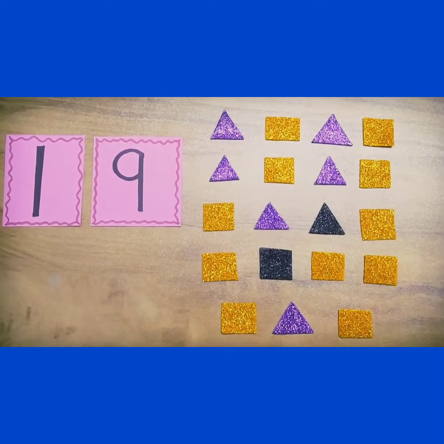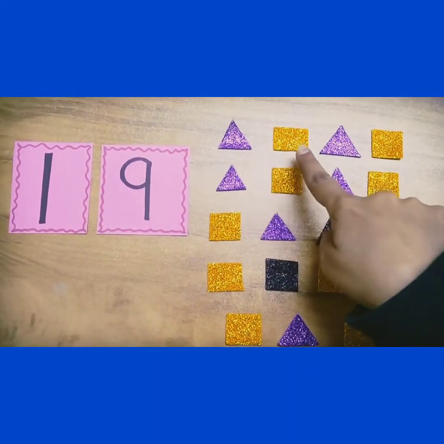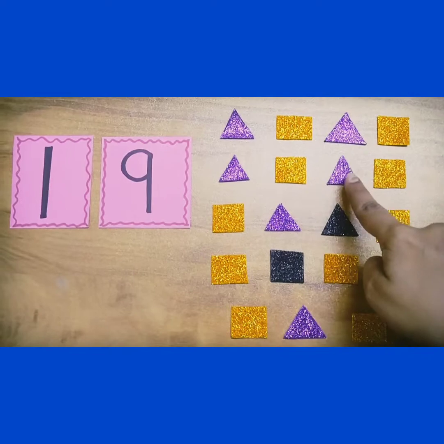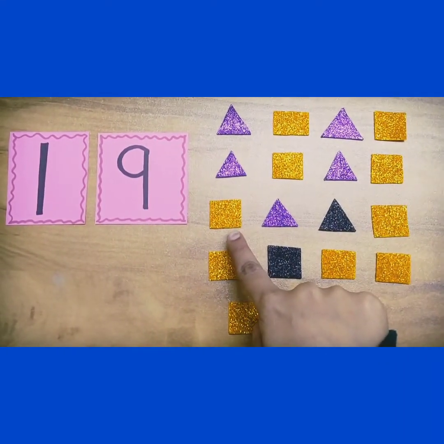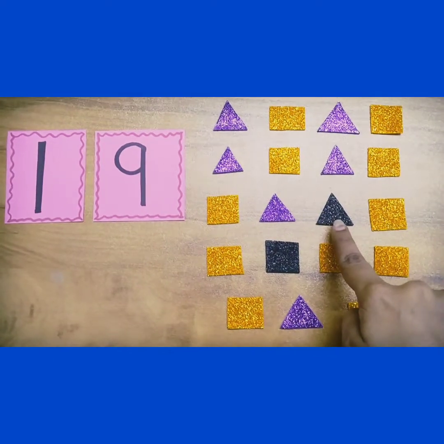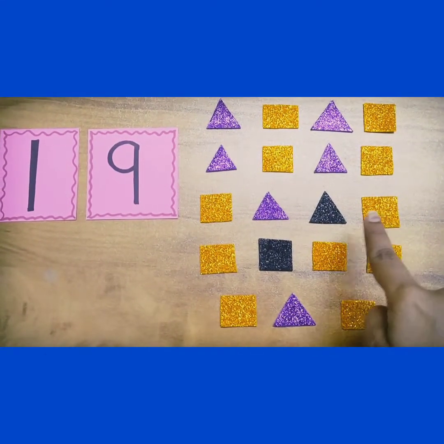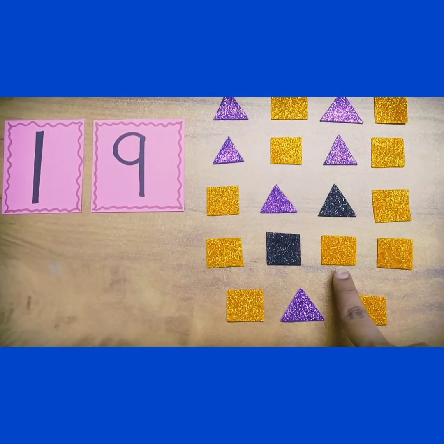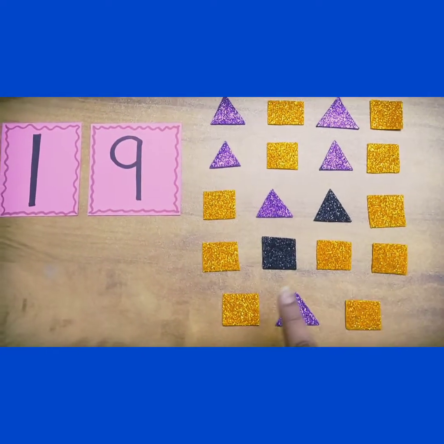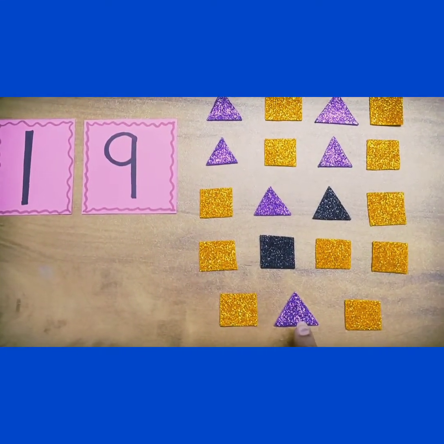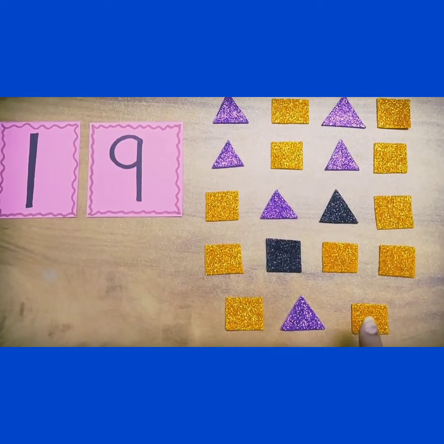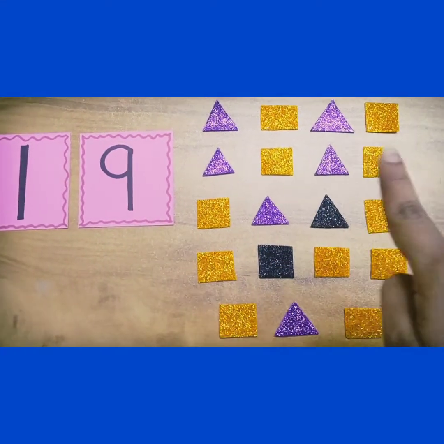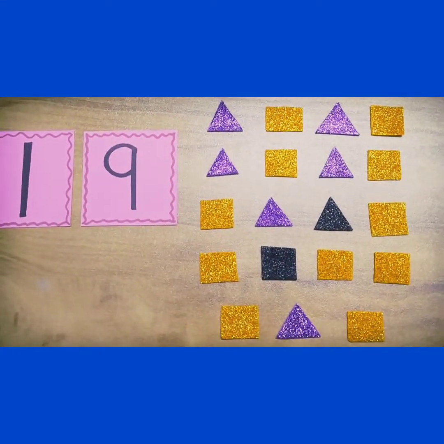Okay, so let's count. 1, 2, 3, 4, 5, 6, 7, 8, 9, 10, 11, 12, 13, 14, 15, 16, 17, 18, and 19. So we have 19 shapes. Okay.